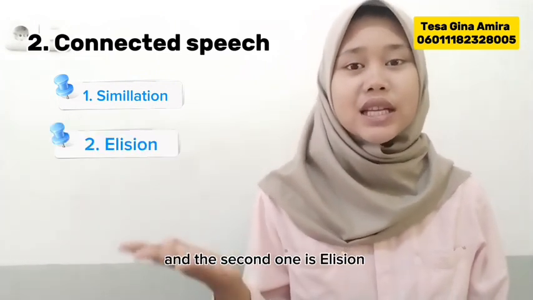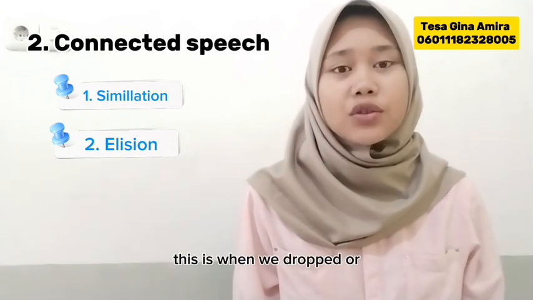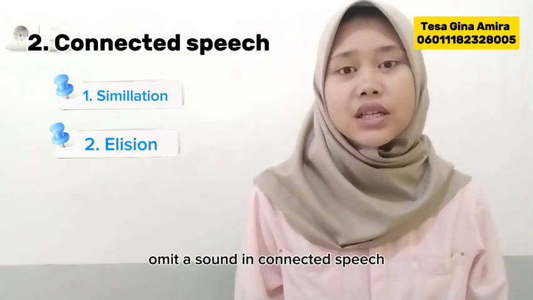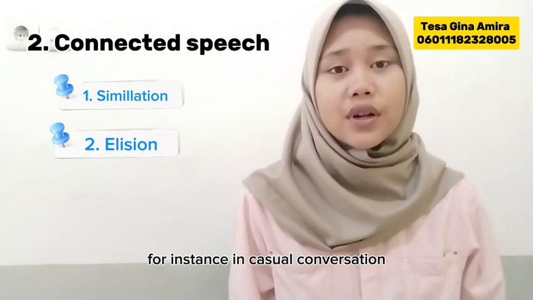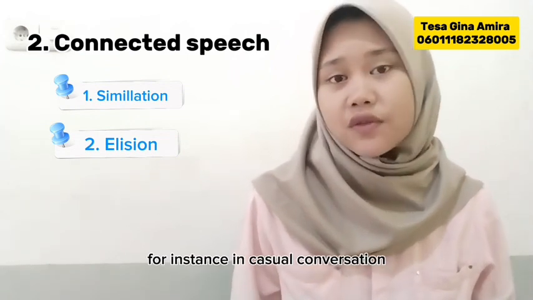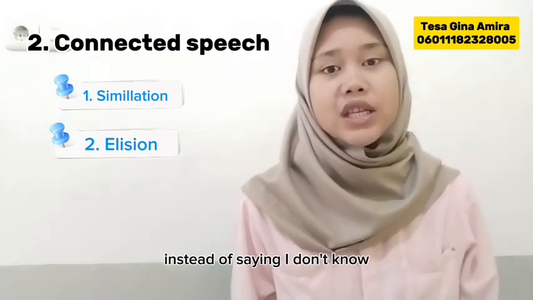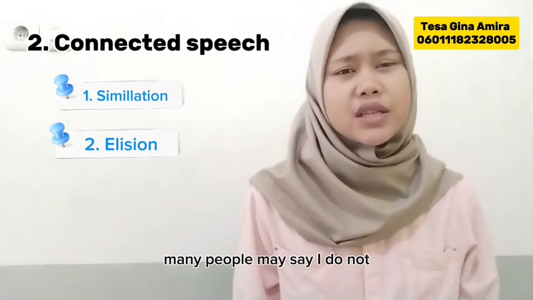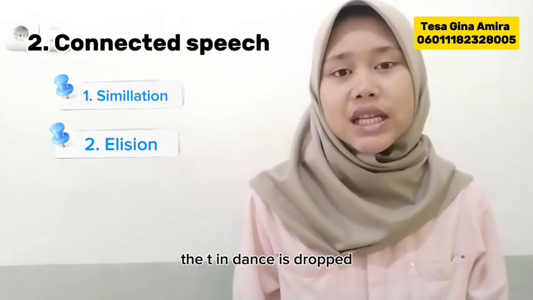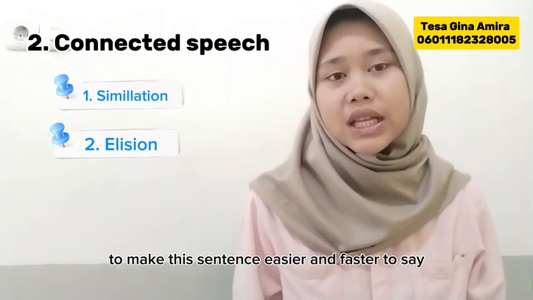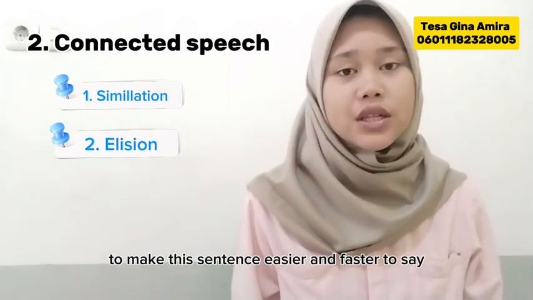And the second one is elision. This is when we drop or omit a sound in connected speech. For instance, in casual conversation, instead of saying I don't know, many people may say I dunno. The T in don't is dropped to make this sentence easier and faster to say.